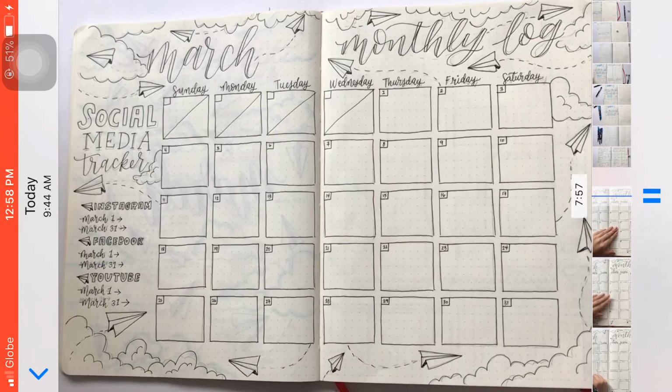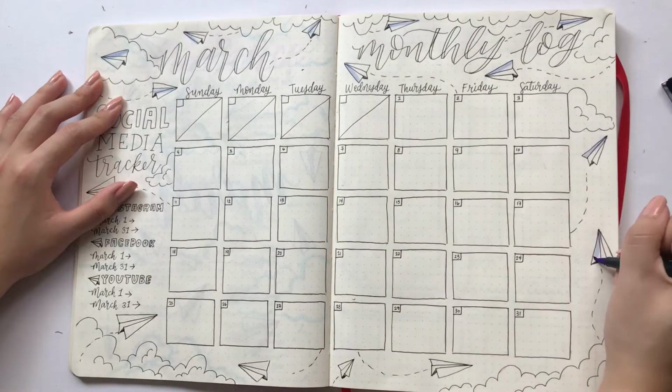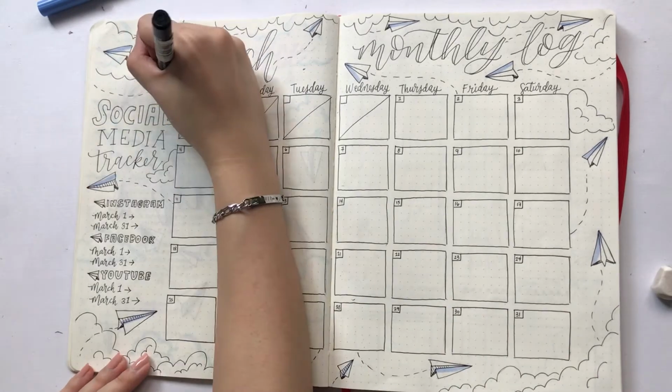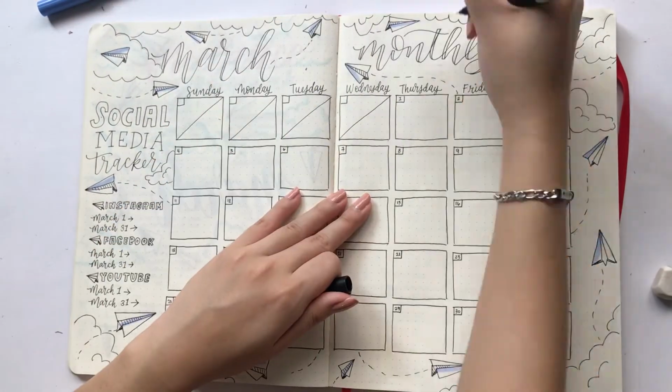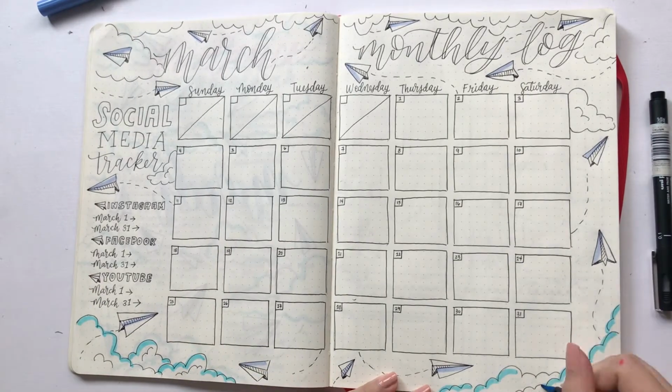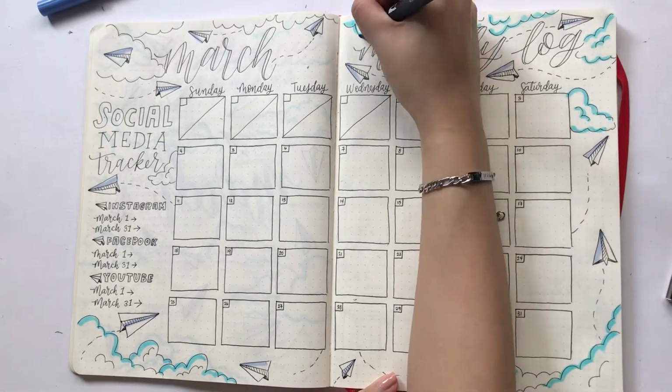Then I'm just slashing off the first 4 days because that's February, and again I'm just adding some color accents on the paper airplanes to add some color to the page, and same goes for the clouds.